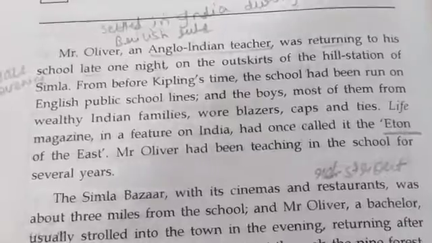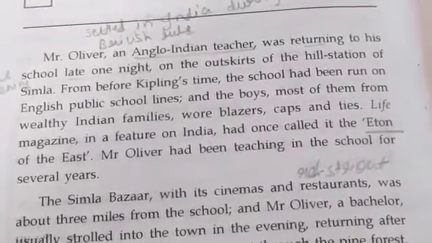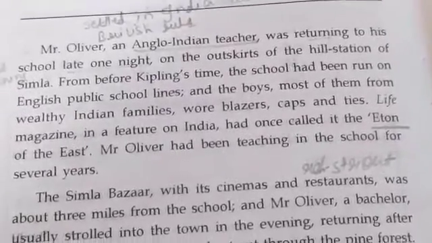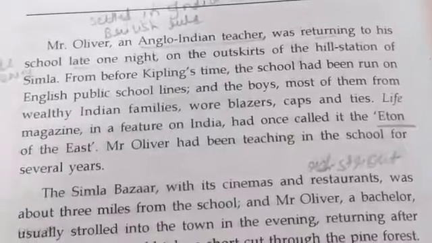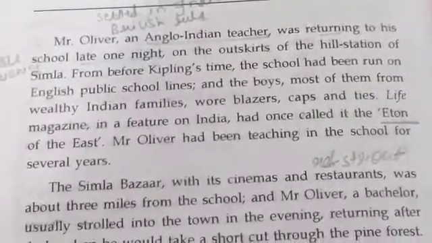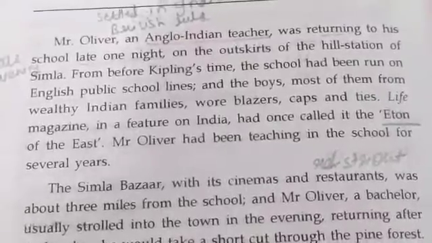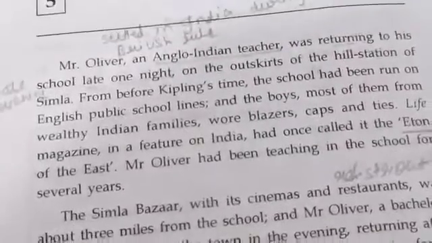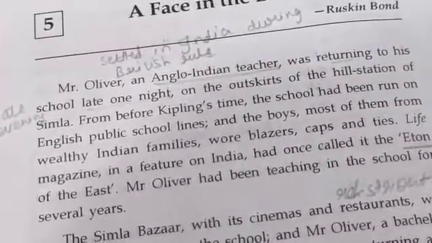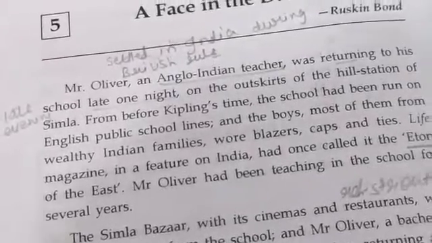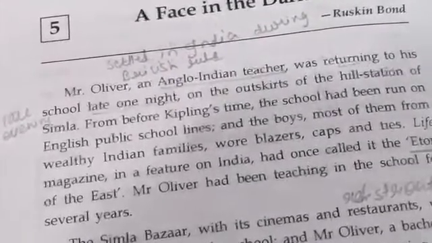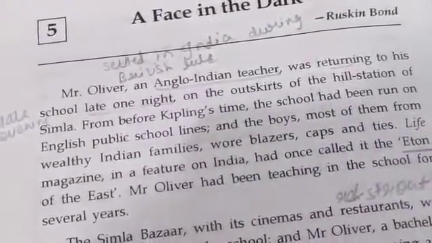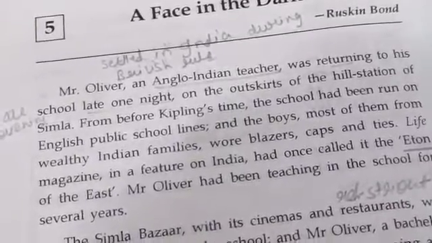Understood, students? Then the boys, most of them from wealthy Indian families. So the students who studied in that school belonged to wealthy Indian families; their social and economic background is given. Here we can see a contrast to government schools where things are not very good, but this particular school where Mr. Oliver used to teach is inspired by the British education system and the students belong to wealthy families.